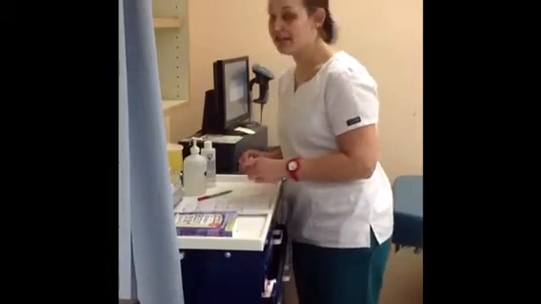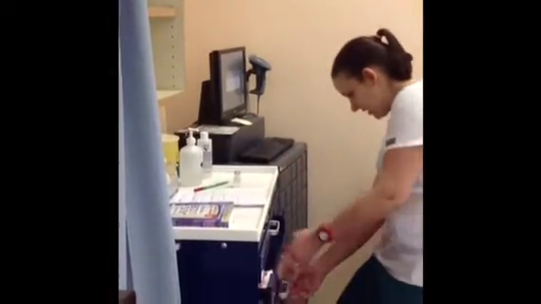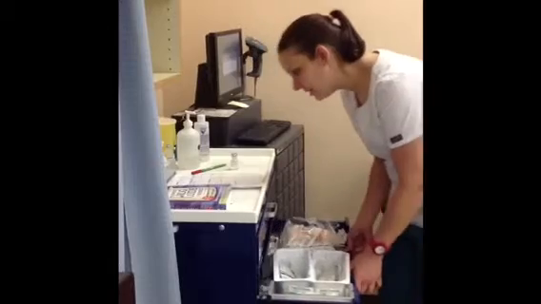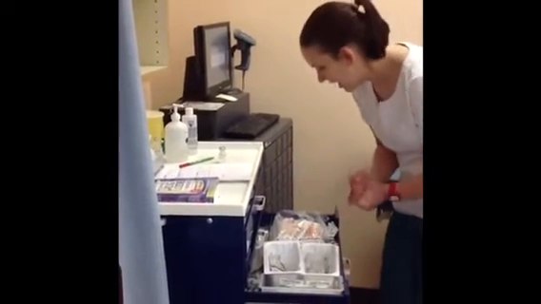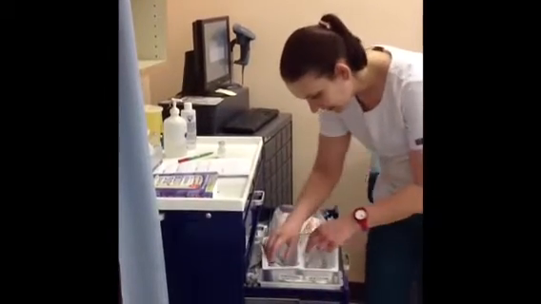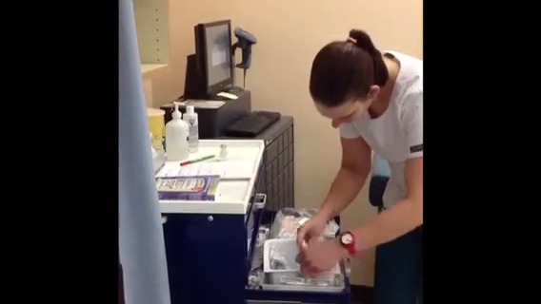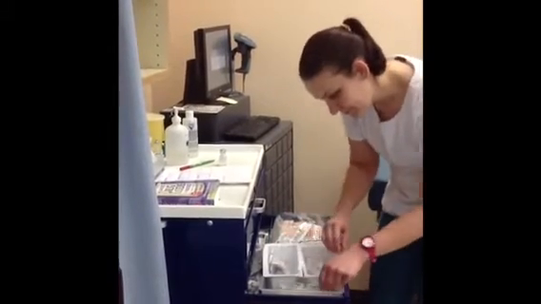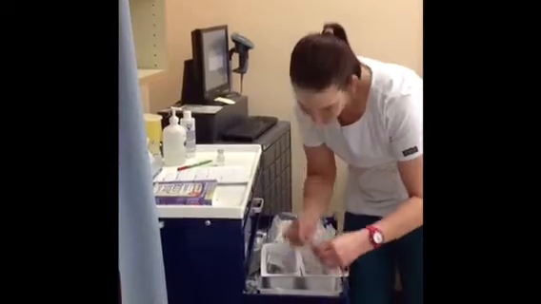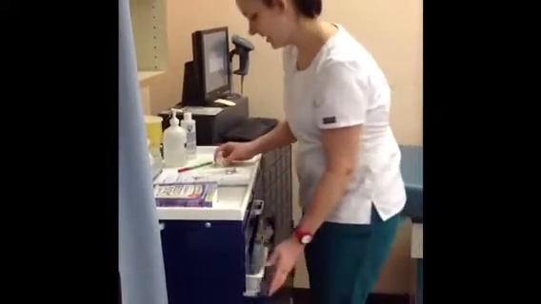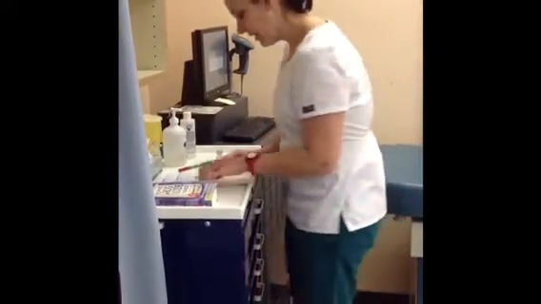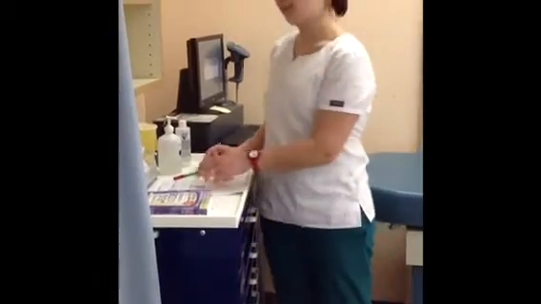I'm going to get my supplies. I need to get the needle. Let's see. I need a 27 gauge half-inch needle. Okay, so I have this needle, I have my medication, checked everything out, everything matches. I'm going to lock this up and I'm going to go prepare the medication to administer.